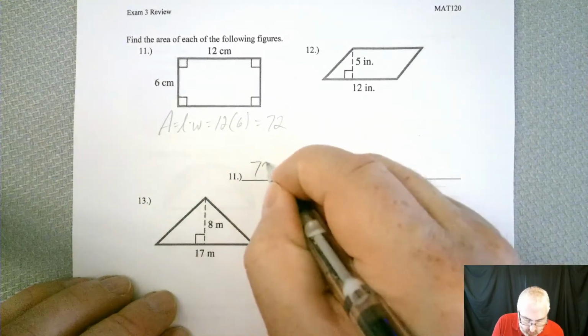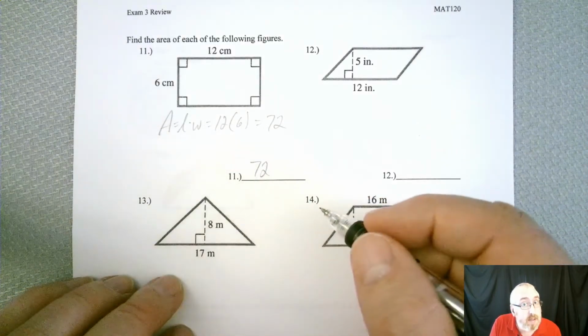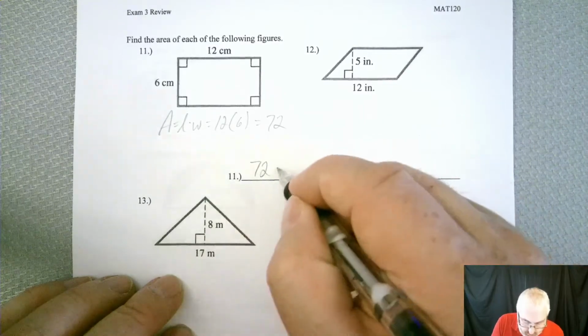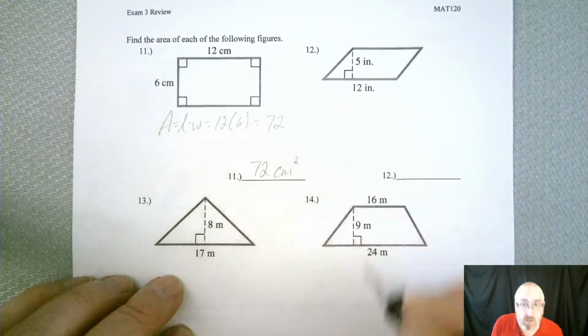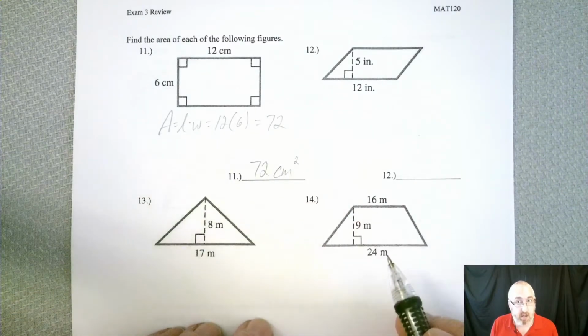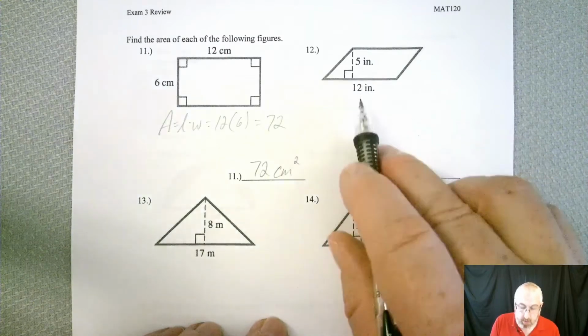So the units are 72 what? And remember, because it's area, we have to be careful. So it's centimeters with the exponent 2 on there. Don't forget the exponent, otherwise you're going to lose points. All right, what do we got here?